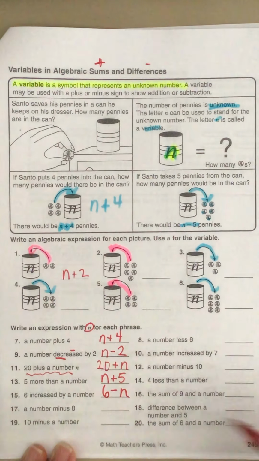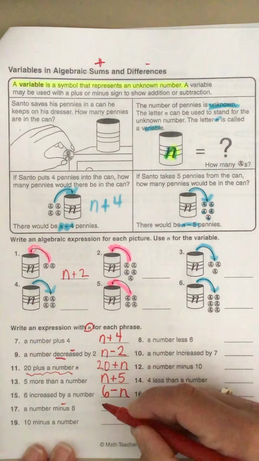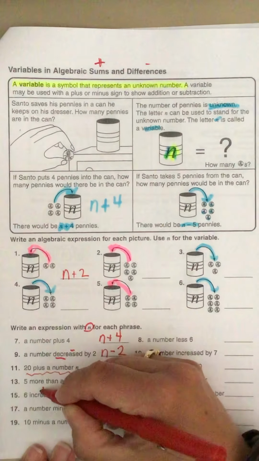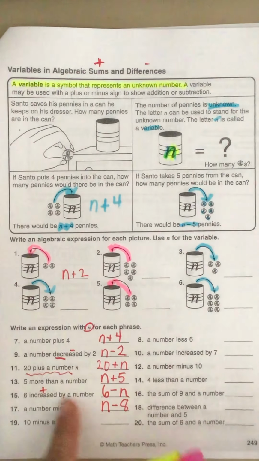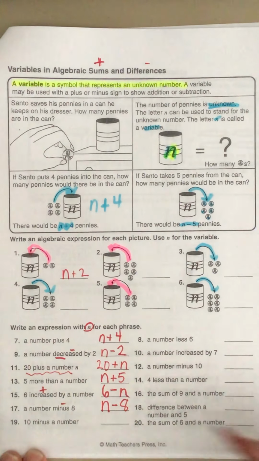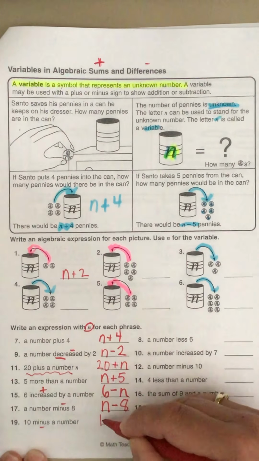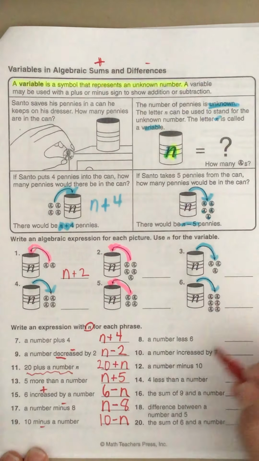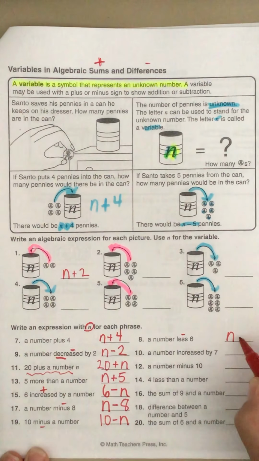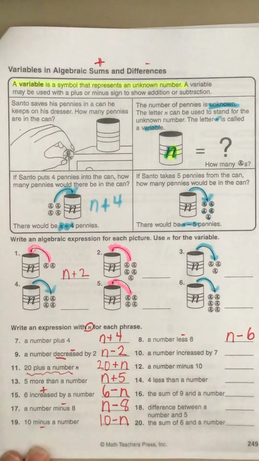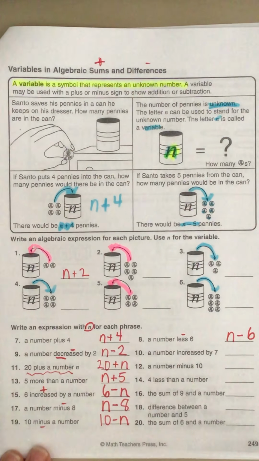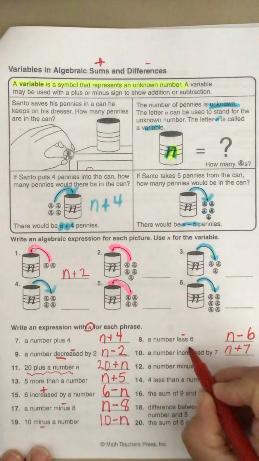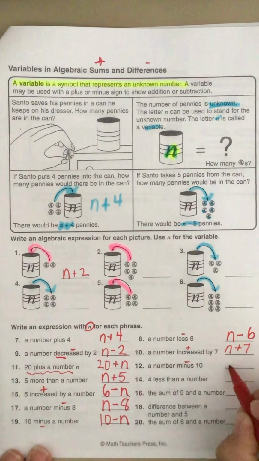Number 17, a number minus 8. Minus 8 is subtraction. So a number minus 8. If you have to go back and read your words, you can always add in the plus and the minus for the cue words. 10 minus a number. So 10 minus a number. A number less 6. That's subtraction. A number less 6. A number increased by 7. A number increased would be adding by 7. A number minus 10.